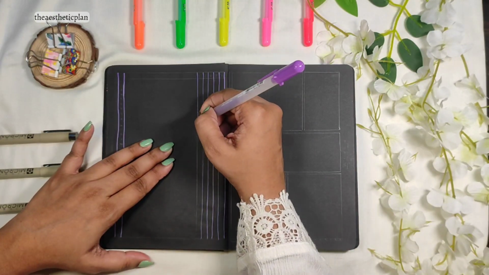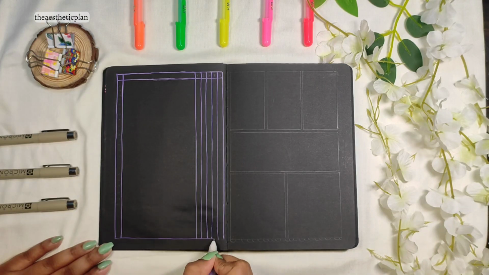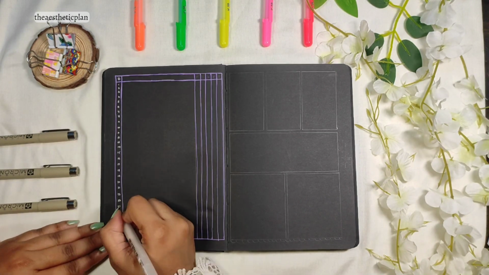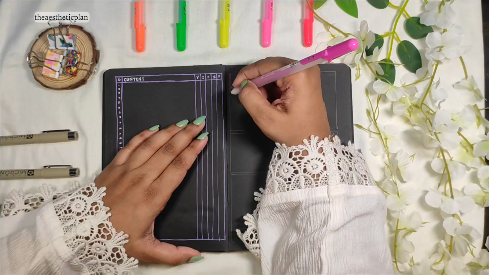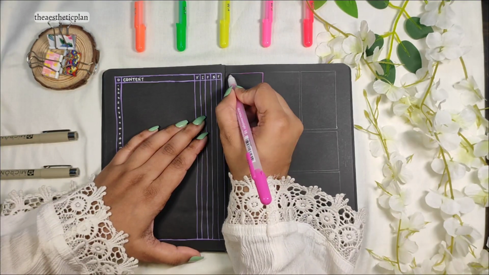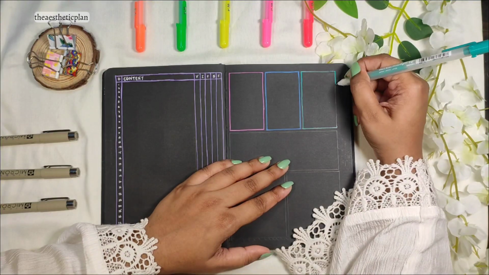As you can see, on the left page I have made my tracker, and the right page I have divided into sections for each social media platform. This way I can track all my video ideas and posts for the month and stay organized across all platforms.